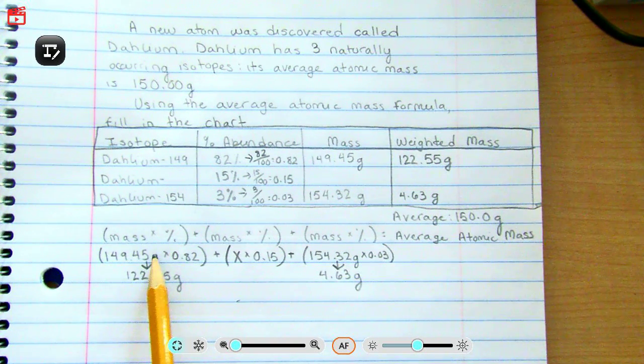All right. So for our average atomic mass formula, we know that when we add up the mass multiplied by the percent, or the weighted mass, of all three isotopes, we get our average atomic mass. Our average atomic mass was given to us as 150 grams.